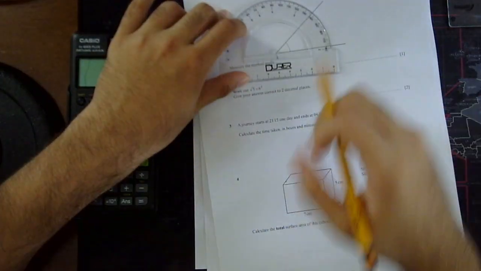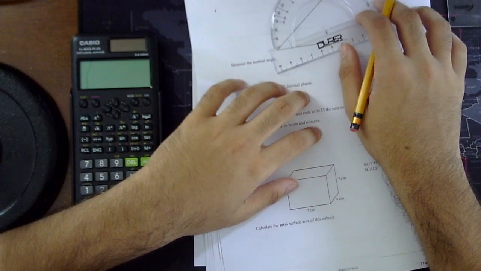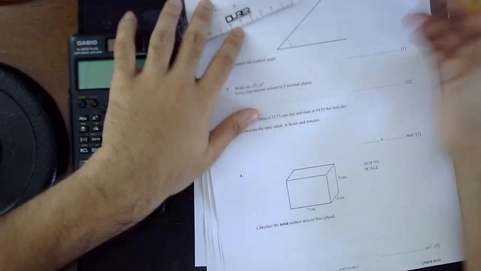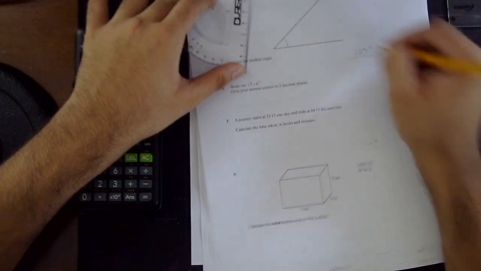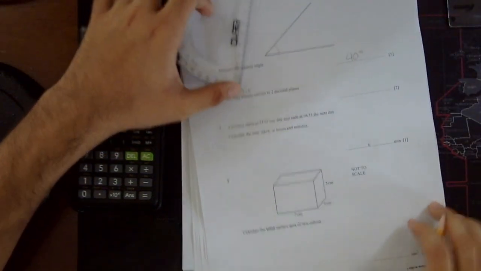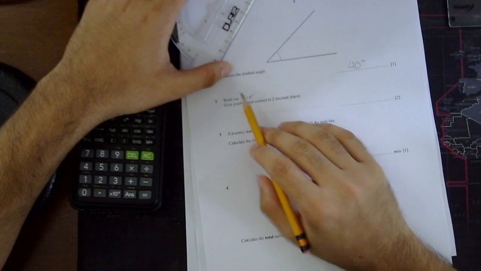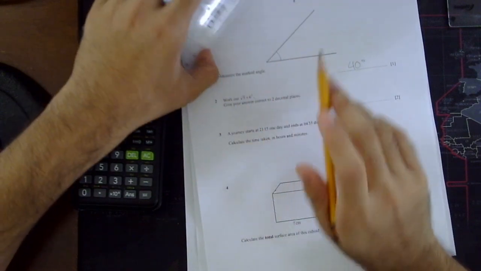Yeah, it's 40 degrees. Actually, it should be measuring. I'll use a protractor. Anyway, 40 degrees.